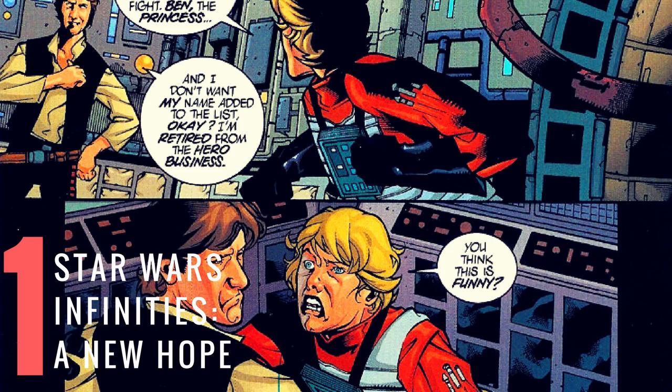So we're finally here. The number 1 greatest what-if/alternate history in the Star Wars universe. And appropriately, this comes from the Infinities comic line.